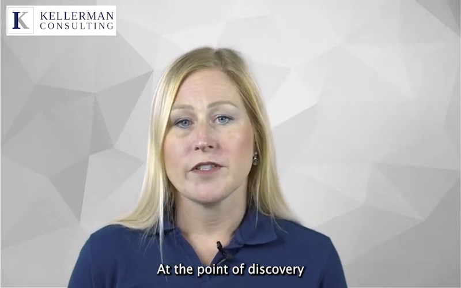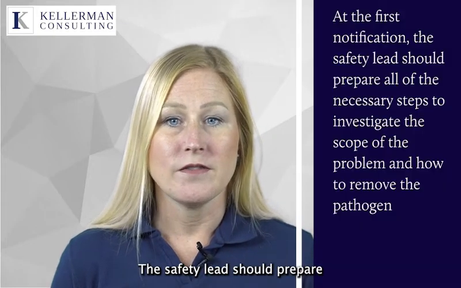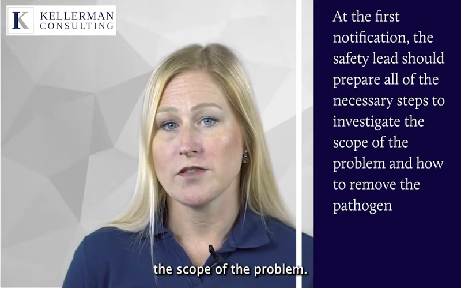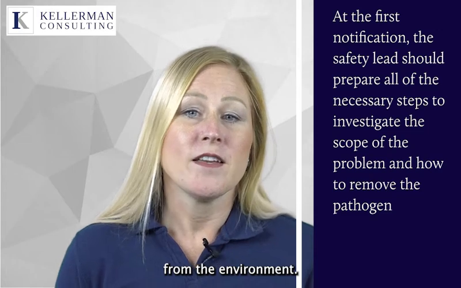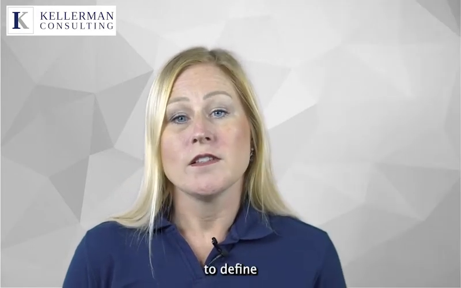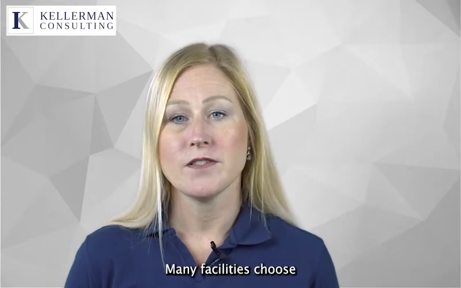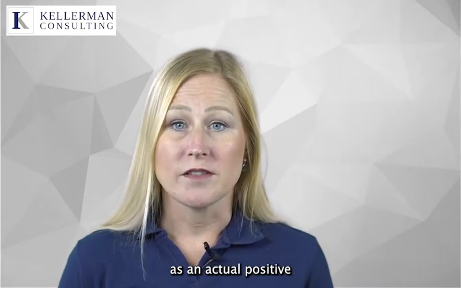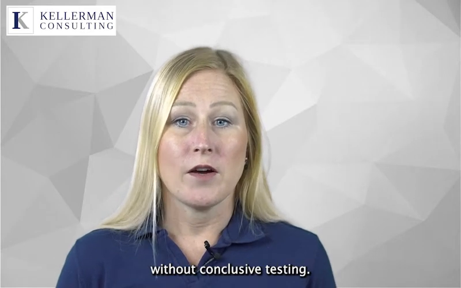At the point of discovery of the presumptive positive, so that is the first notification, the safety lead should prepare all of the necessary steps to effectively investigate the scope of the problem and how to remove the pathogen from the environment. The facility needs to have a plan in place, ideally in an SOP format, to define what to do when addressing a presumptive positive. Many facilities choose to treat presumptive positives as an actual positive and follow the corrective actions in place for the pathogen detecting without conclusive testing.